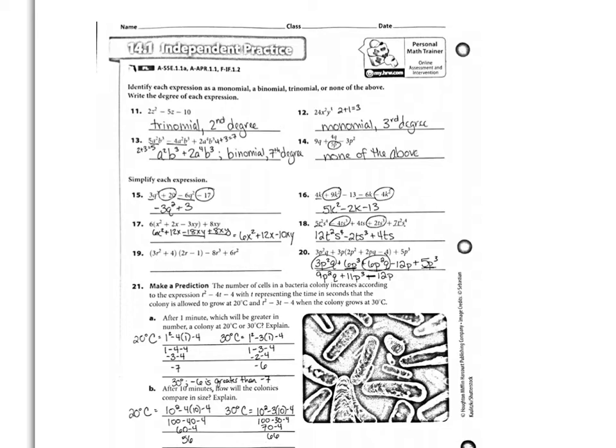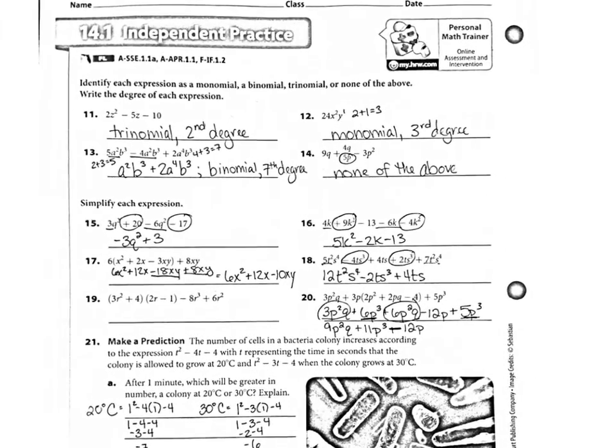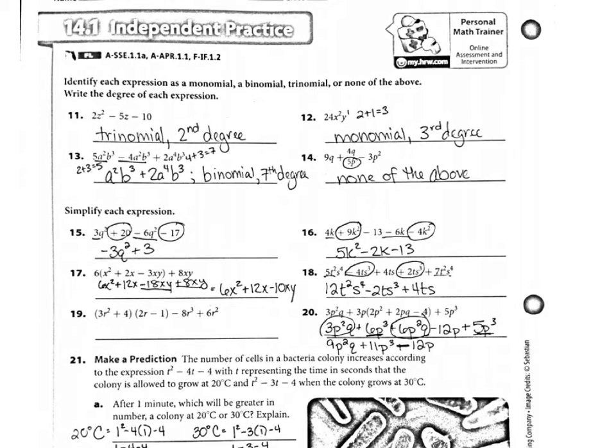Looking at your homework from last night, so hopefully you have it out. 11, 12, 13, not 13, sorry, 11 and 12. Maybe you called that a quadratic degree instead of second degree. And number 12, you might have called that a cubic degree instead of third degree, and that's fine.